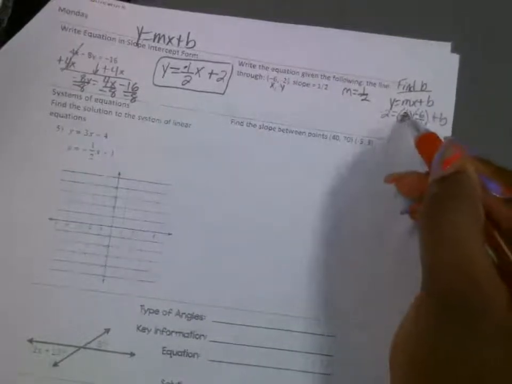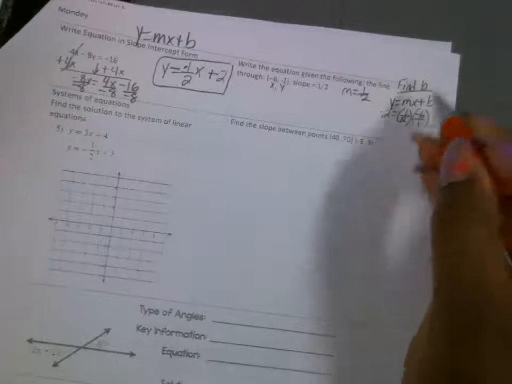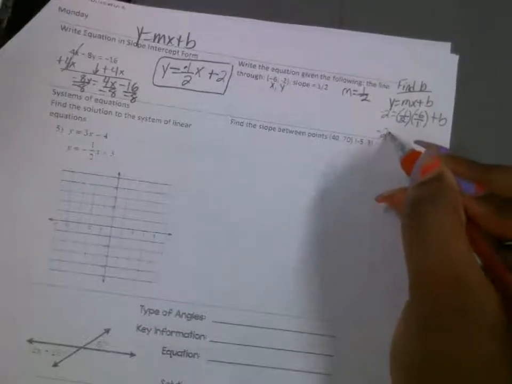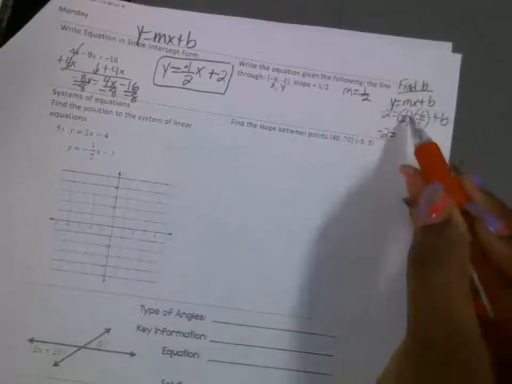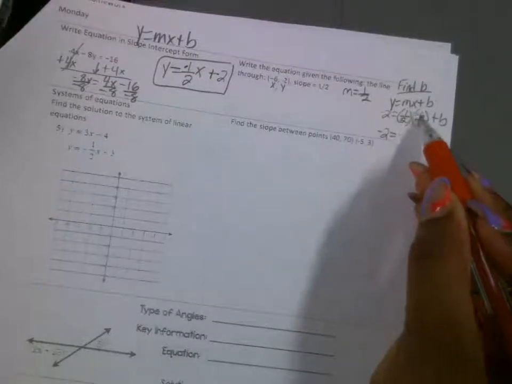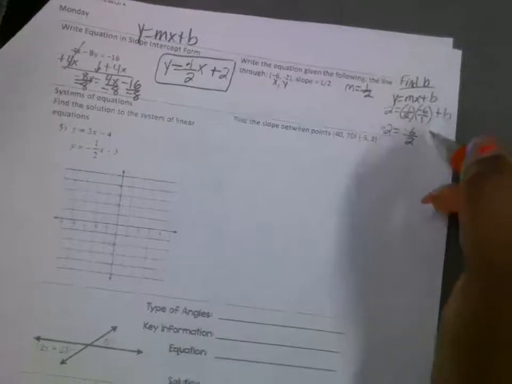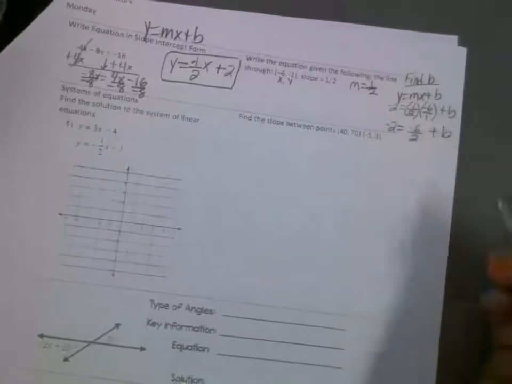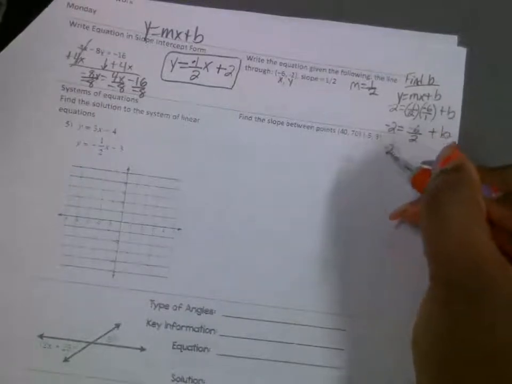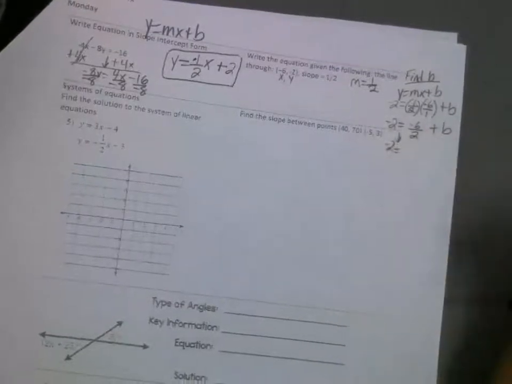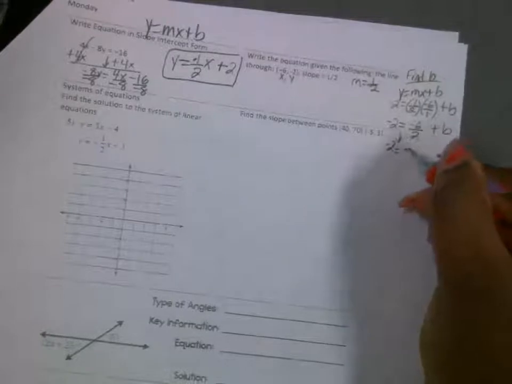I'm going to multiply. When I multiply fractions, I multiply straight across. I'm going to just bring this down, bring down my equal. When I multiply straight across, this gives me negative 6 at the top and positive 2 on the bottom. Bring down the plus b. When I simplify this, a negative divided by a positive is a negative. So this is going to be a negative 3 plus b.